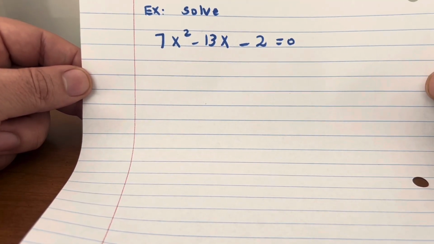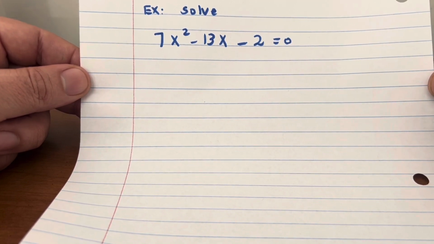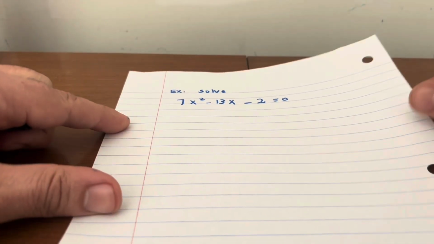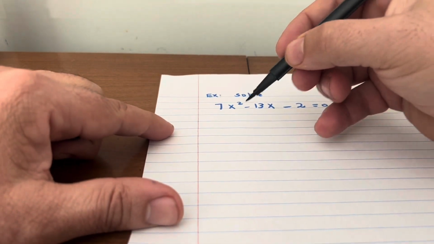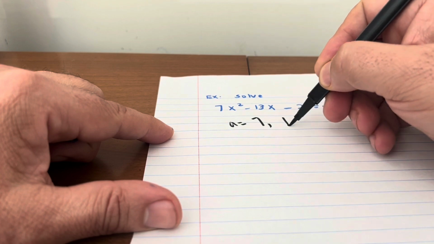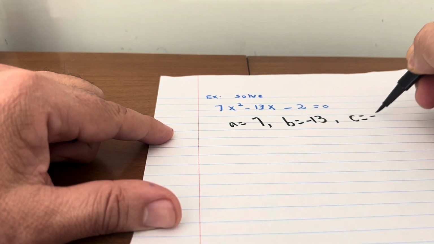Okay, let's solve this example by using quadratic formula. 7x squared minus 13x minus 2 equal to 0. First thing you have to do, determine what is a, what is b, what is c. So a is 7, b is negative 13, and c is negative 2.